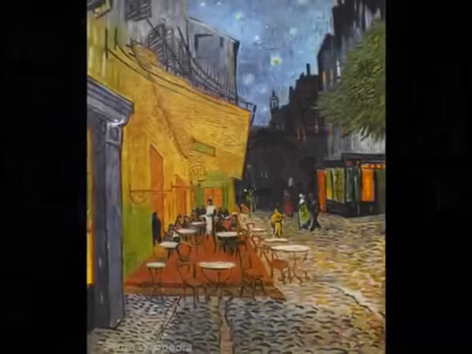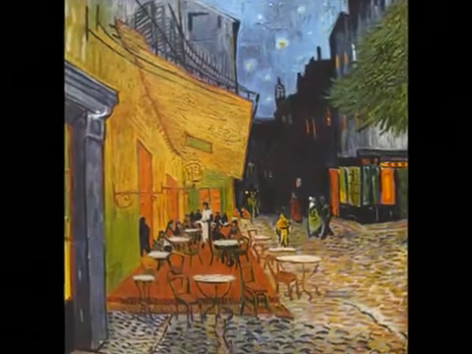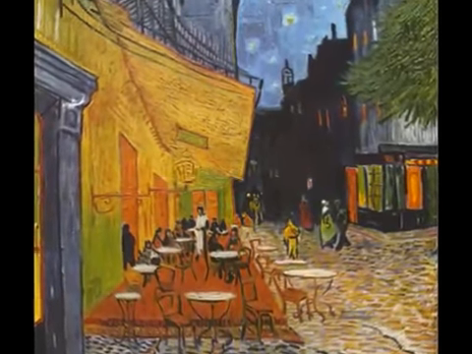Estimates of the total number of colors we can distinguish reach past 1 million. How do you sense such a wide range of colors?